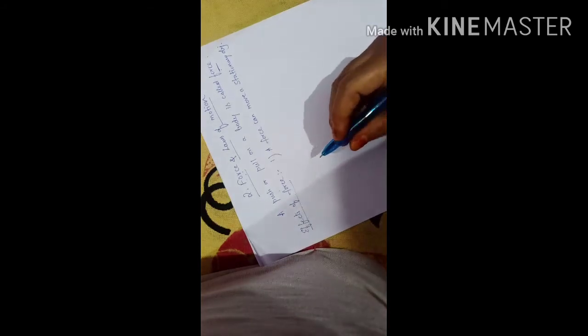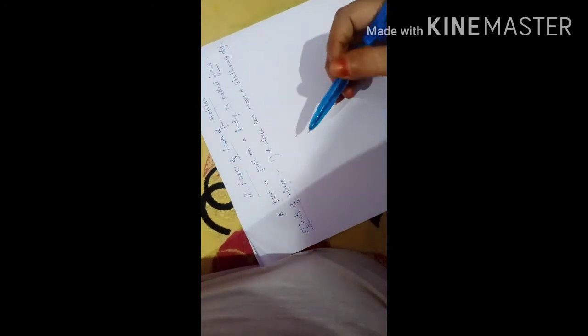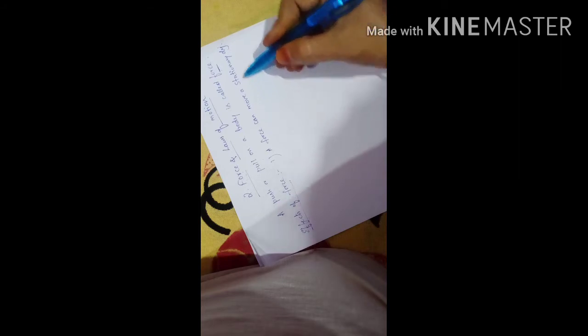What can a force do? It can move a stationary object. If something is in a stationary position and I apply force, it will move, or will it move by itself? No. If I apply some force, then only it will move. So a force can move a stationary object.